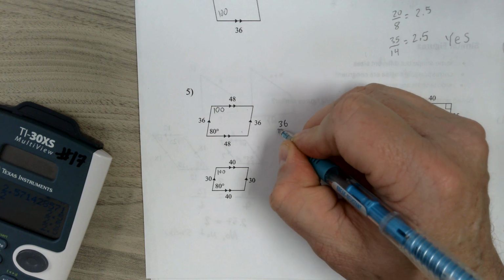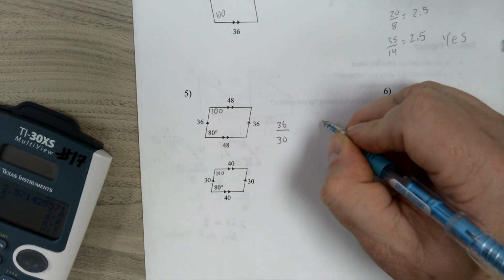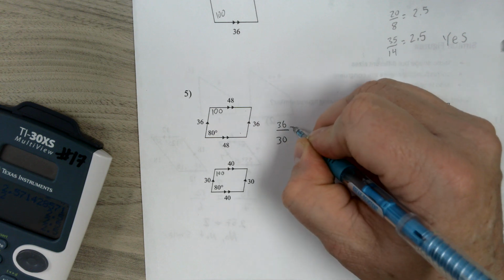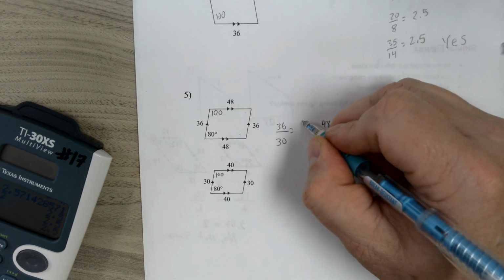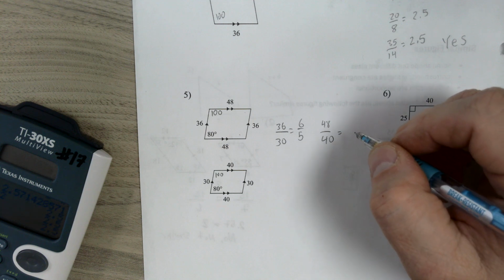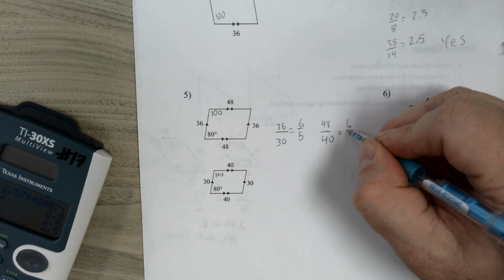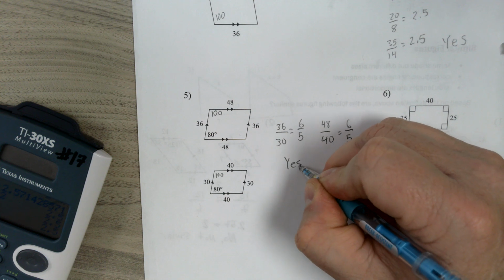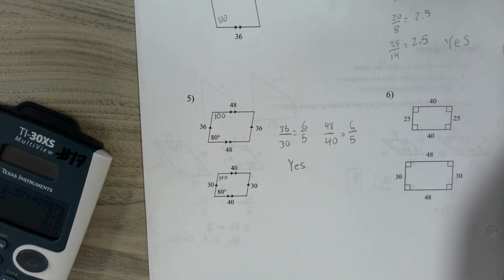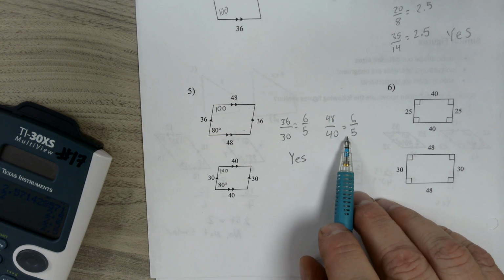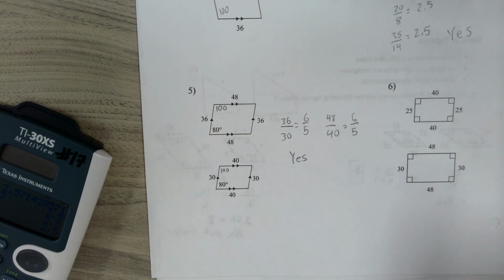I'll do 36 over 30, and I'll compare that with 48 over 40. This is 6 over 5, and this is also 6 over 5. So I would say yes, those are similar figures, because the ratio of the corresponding sides does equal the same value.